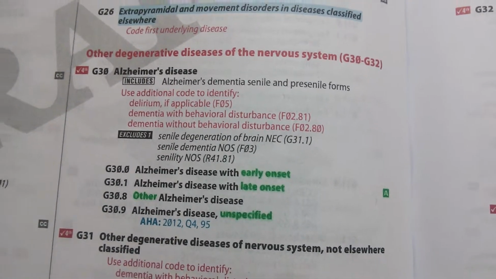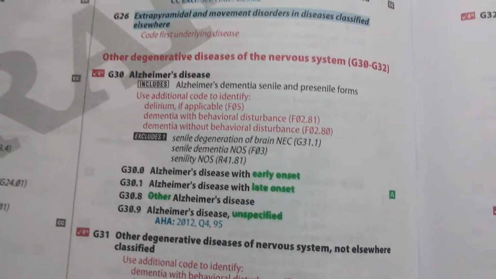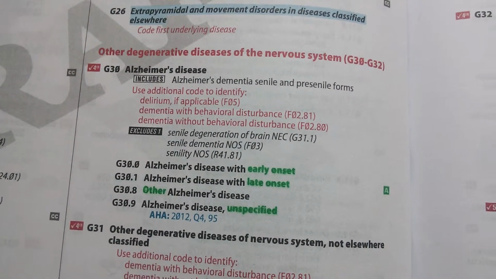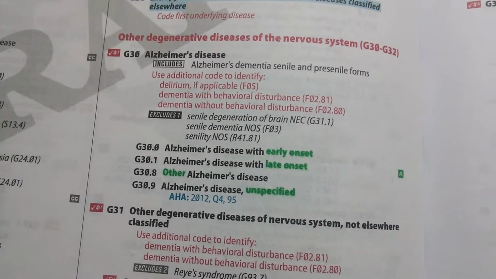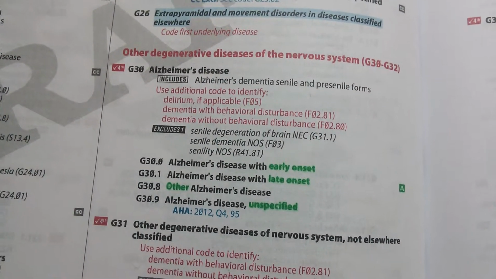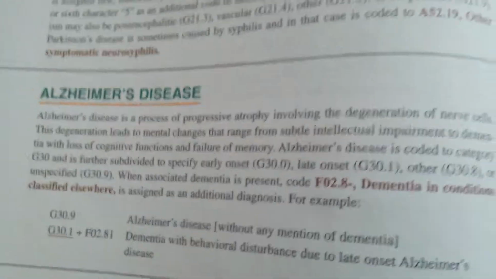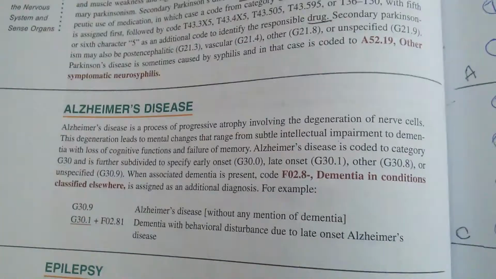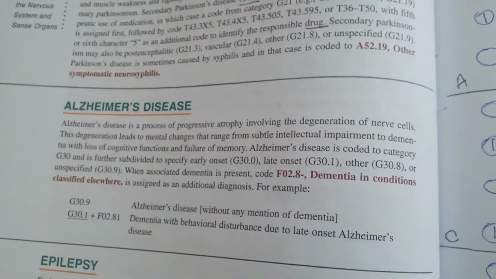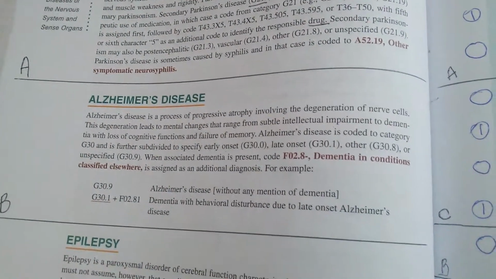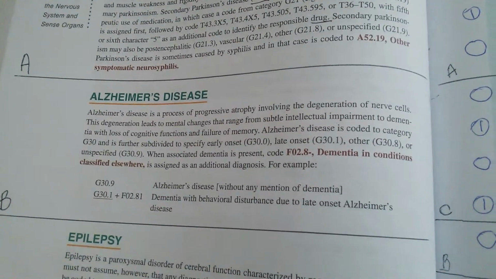You say G30, and this has a huge additional code note for delirium or dementia with behavioral disturbances. And when it's just G30 only, there are 4 types: G30.0, G30.1, G30.8, or G30.9. Okay, and now the theory that we're going to do is in the book, and this is it. It's better if you buy the book and then read the theory for yourself. And if not, then you can just pause this video and read this theory, because the flashcards that we're going to do are based on this theory. Okay, we're going to start the flashcards.